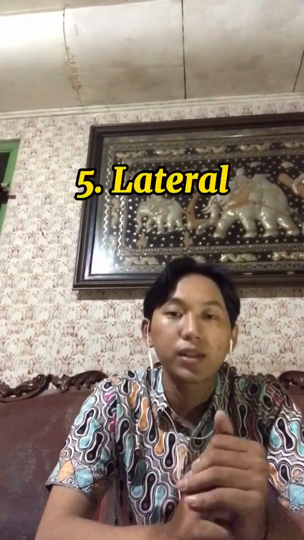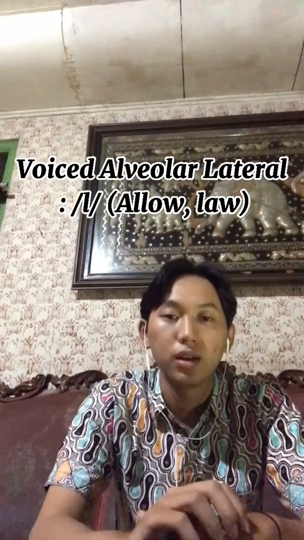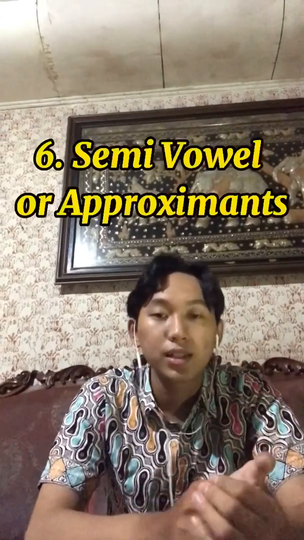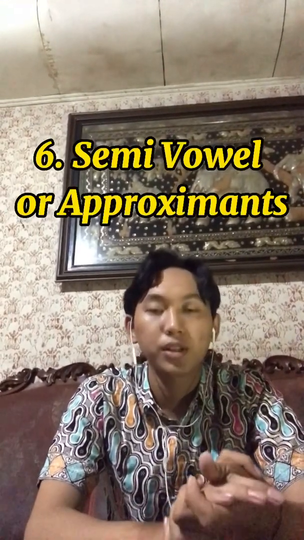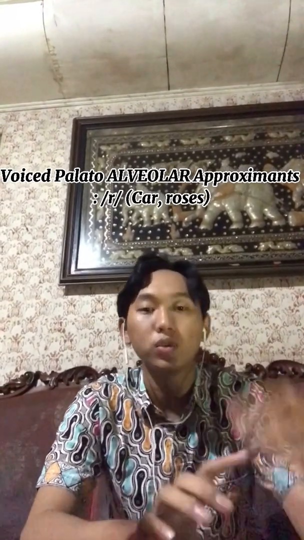And the number 5 is lateral. Voiced alveolar lateral, l. For the examples: low and low. And the last is semi-vowel or approximants. The sound is r. It called voiced palato-alveolar approximant. For the examples: car and roses.